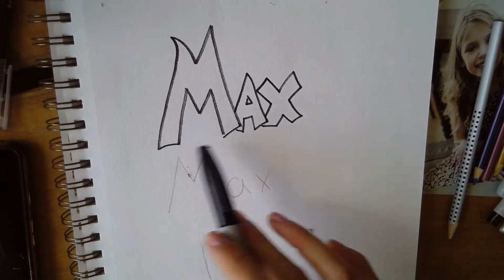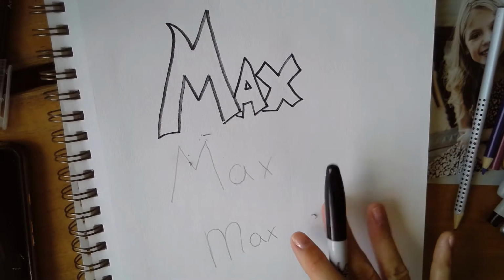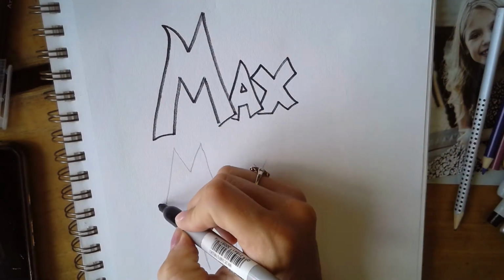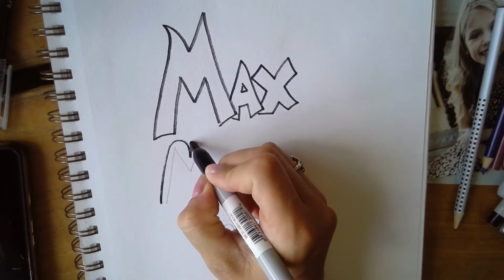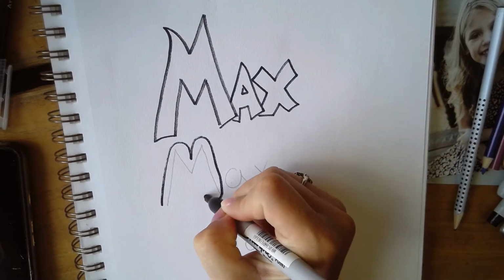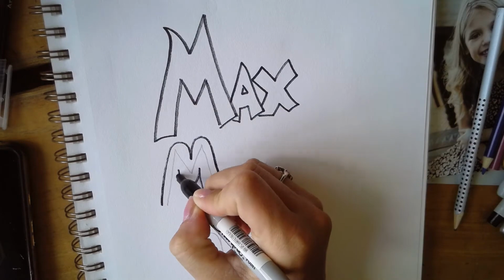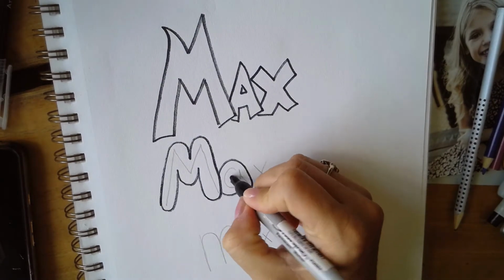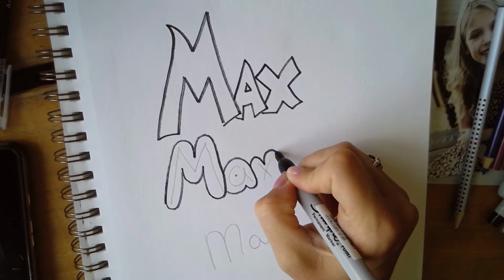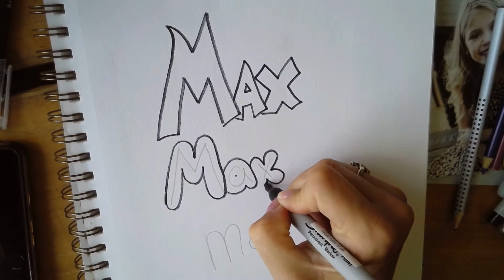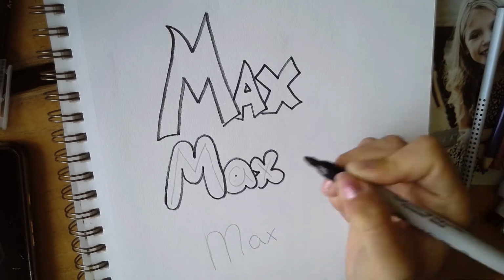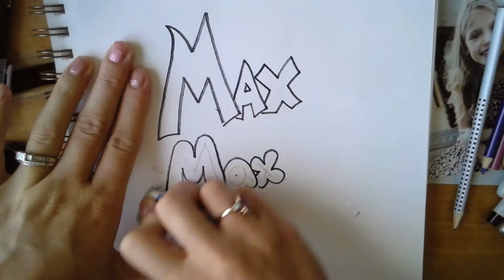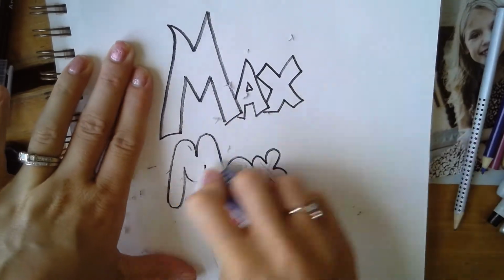So that would just be a pretty basic way to write it, but you could get a little bit more creative with this. Maybe you could make more of a curly, whirly style. Make it look like balloon style, like that. And then you could erase your pencil.